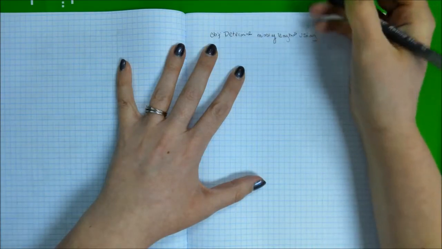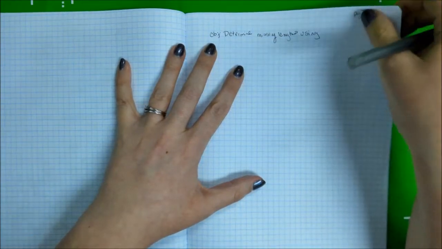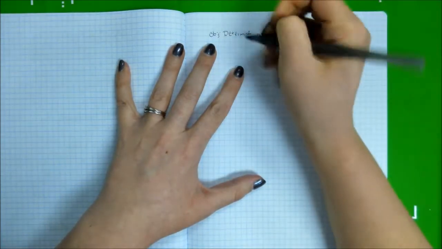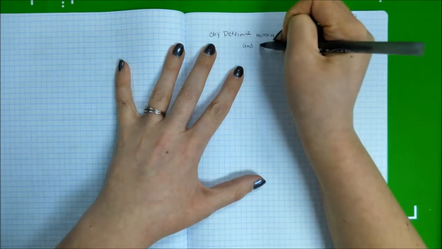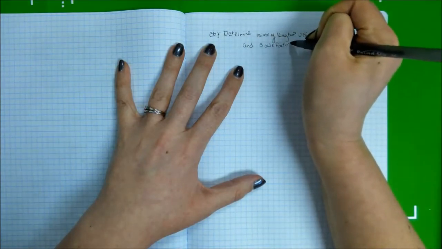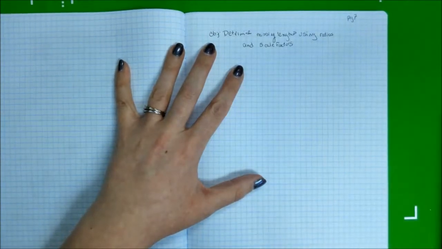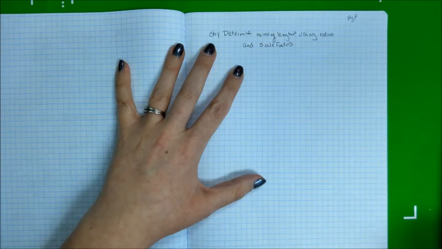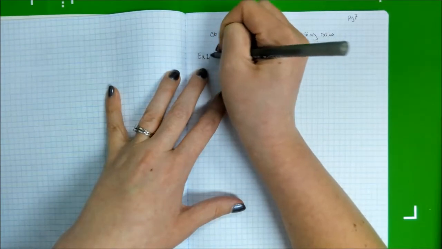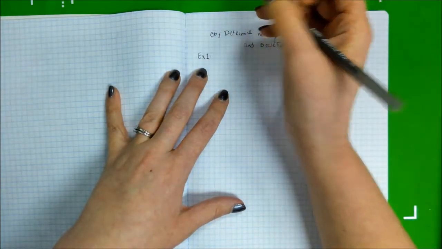So our objective is to determine missing lengths using ratios and scale factors. Okay. So we're going to go through 4 examples today. All right.